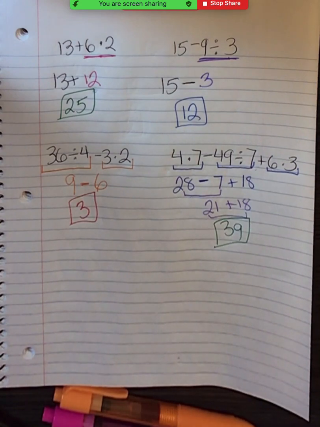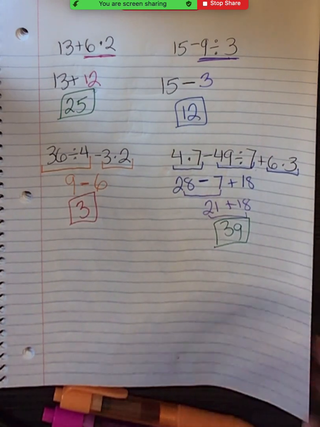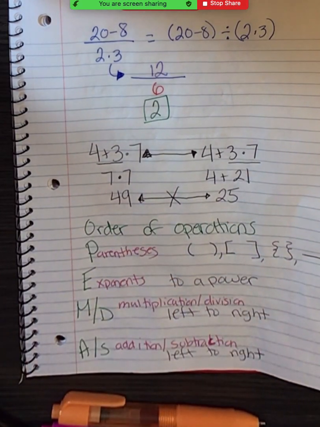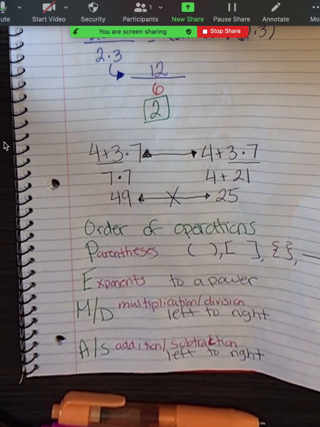All right, so that is your order of operations. Go back and work parentheses, exponents, multiplication and division, addition and subtraction. Okay, that's 2.1.